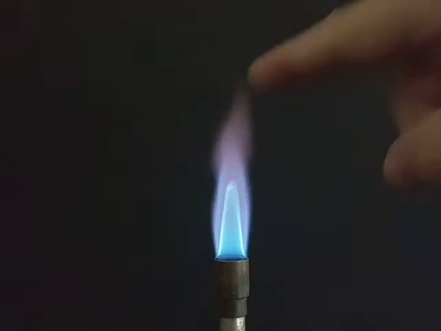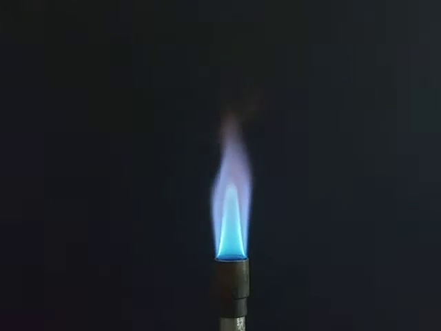There's just a little bit of color coming into the flame, and that is because the burner was used this morning for student labs, and there's probably a little bit of chemical contamination on the burner itself that's coloring the flame. We're going to try our best to ignore that as we go on.